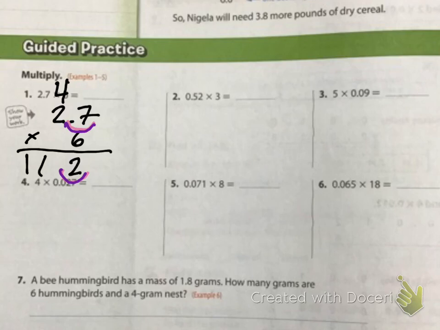Excellent. 16. And because I was smart, I already moved my decimal back to begin with. So our answer is going to be 16.2.